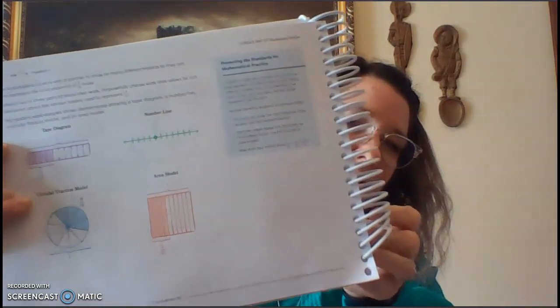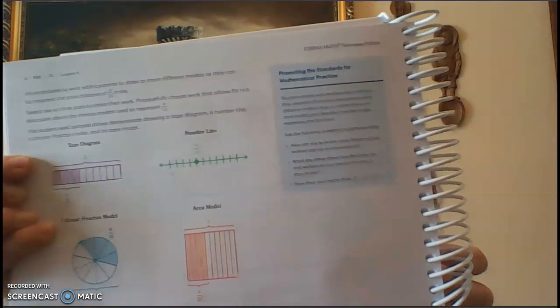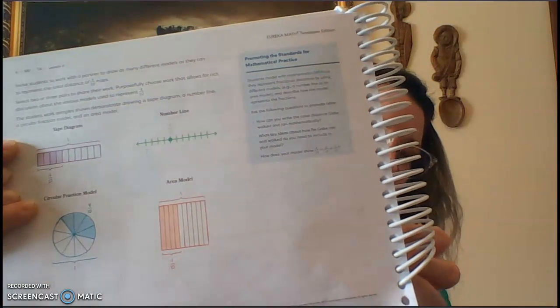All right, so you might have a tape diagram that represents 4/10. You may have a number line that represents 4/10. You may have a circular fraction model, or you might have an area model. So those are 4 different ways that you can represent 4/10, okay?